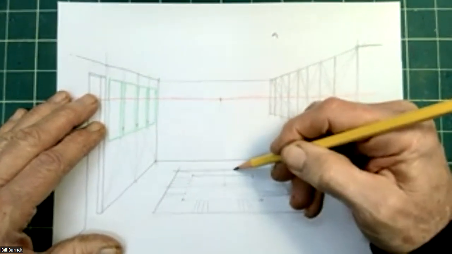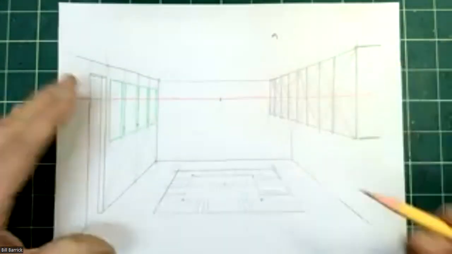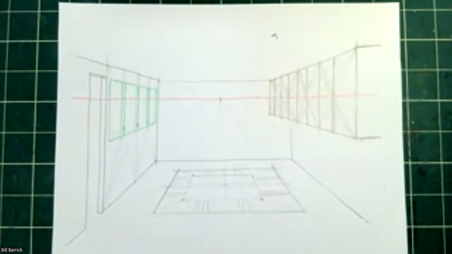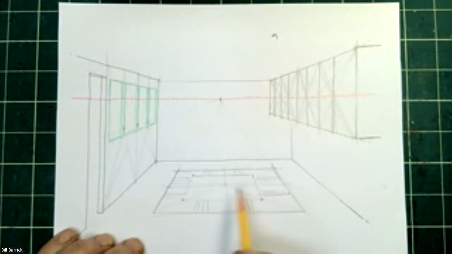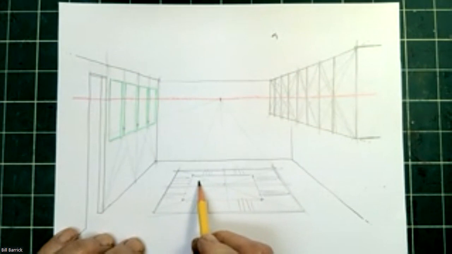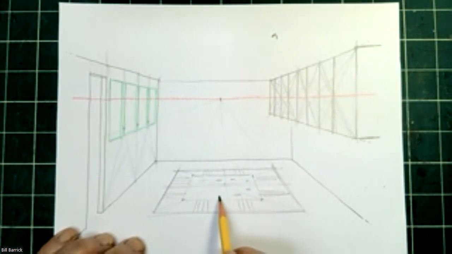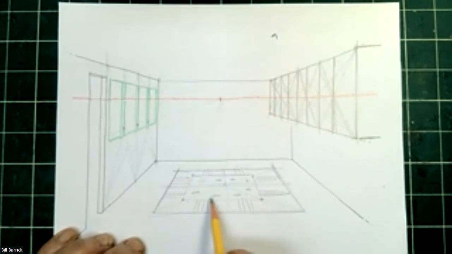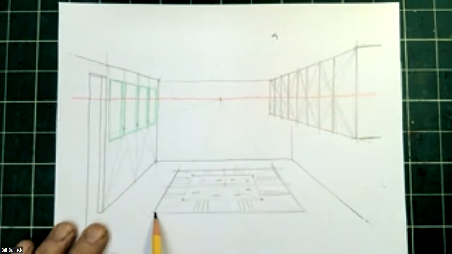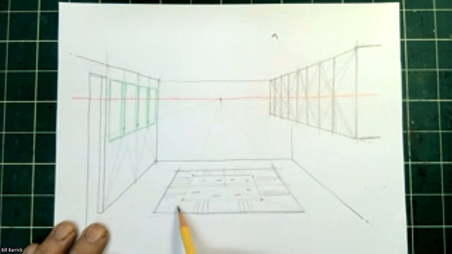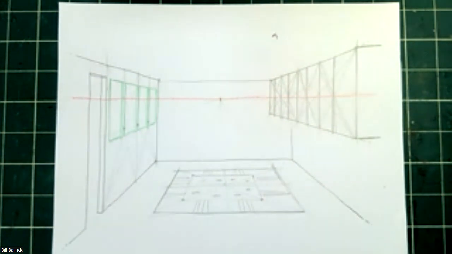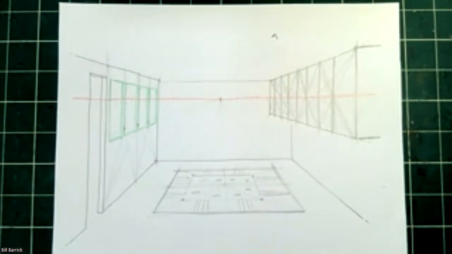So see how these lines I'm putting in go to the vanishing point? So there's just a rough concept for an area rug. Maybe there's some kind of a design, but I've got these quadrants to make it easy to put in symmetrical design. Okay, that's the use of diagonals.